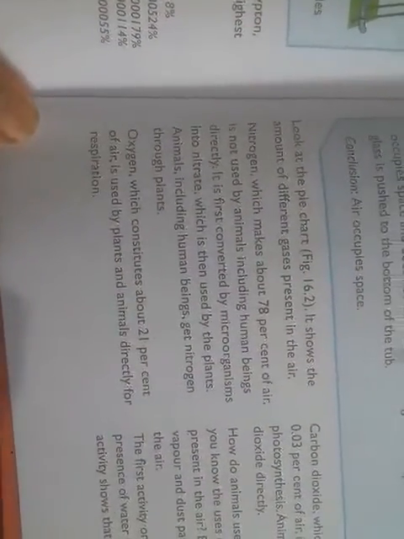So these are some of the experiments, and there is another experiment out here which you can just go through and do at your home. Now here some of the important components of air are given to us. Nitrogen, which is 78%, is nitrogen.